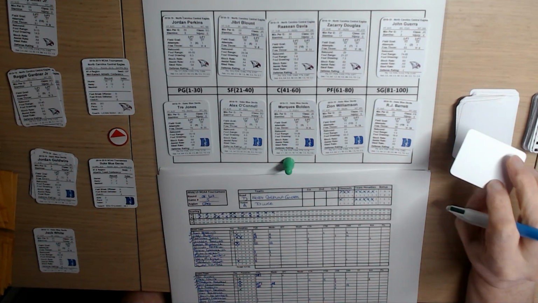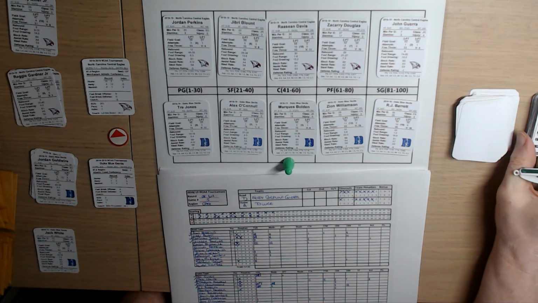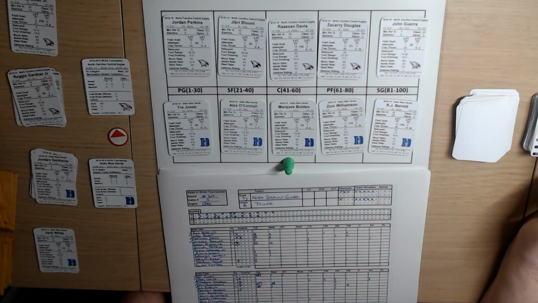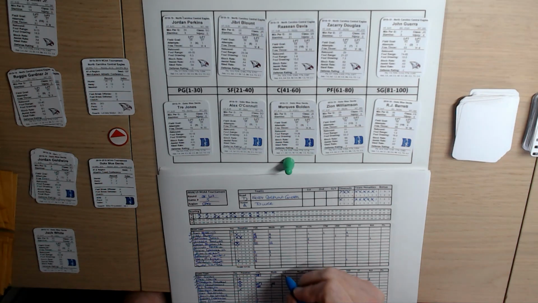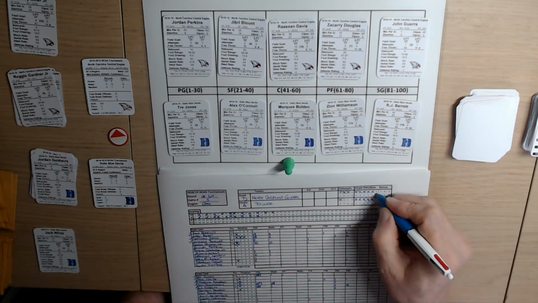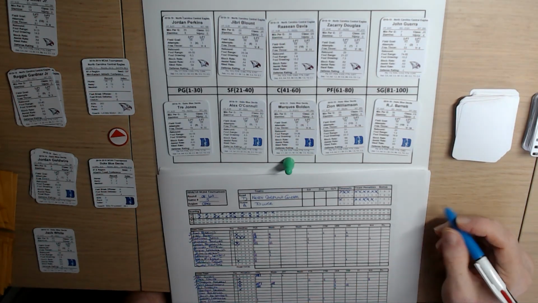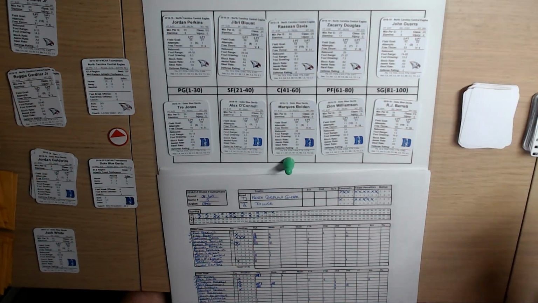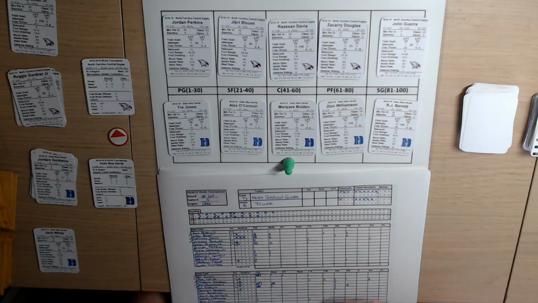Zion passes the ball to Bolden, who drives and shoots, and 63 is good, but it's going to be missed because the 5 will bring it back. Foul by his PD if the shooting FD is 9 or greater, which it is. So Rashawn Davis fouls him. That's the third foul by Rashawn Davis, and it is in the act of shooting, therefore Bolden will go. The shot won't count, but he'll get 2 free throws.